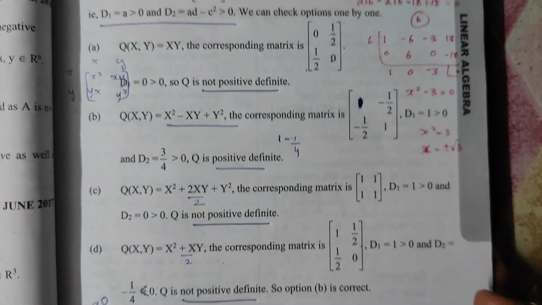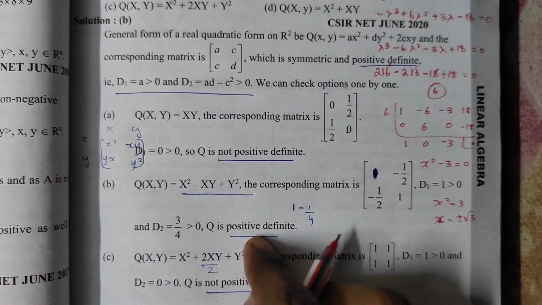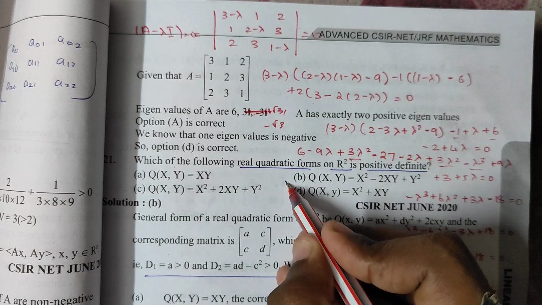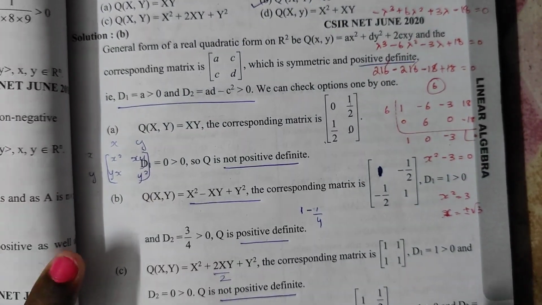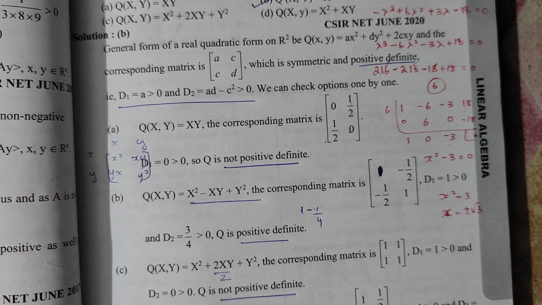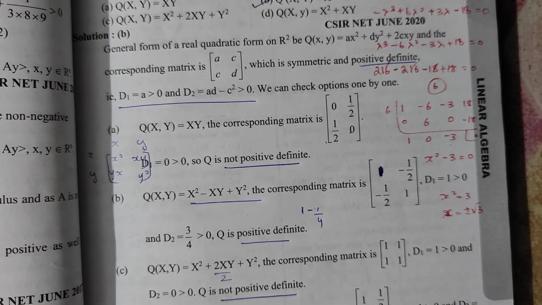So the only positive definite form is option B. The correct answer is option B, which is a very easy question, checking whether a form is positive definite or not through the matrix.